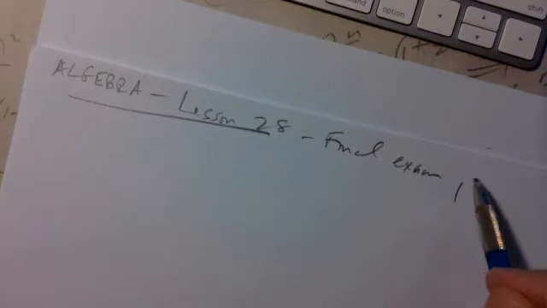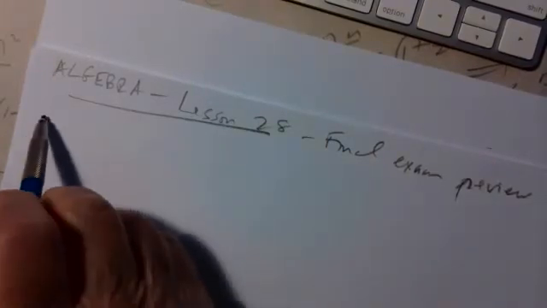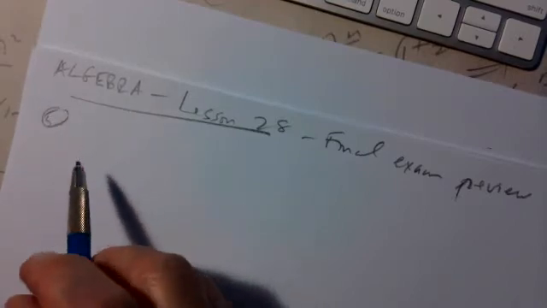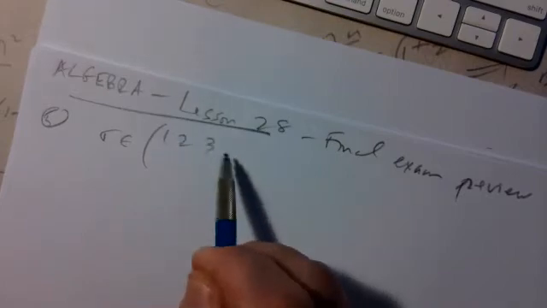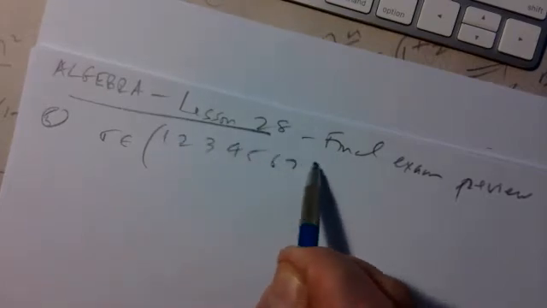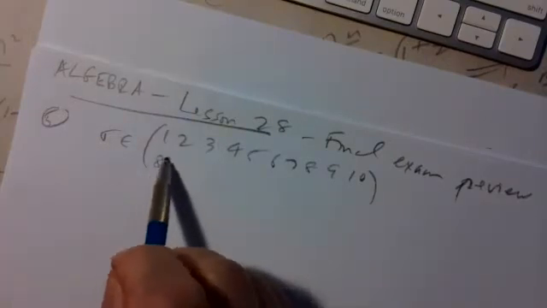Okay. So let's look at the final exam review sheet. Problem 5, for example. We have a certain permutation sigma which in standard form is written like this.